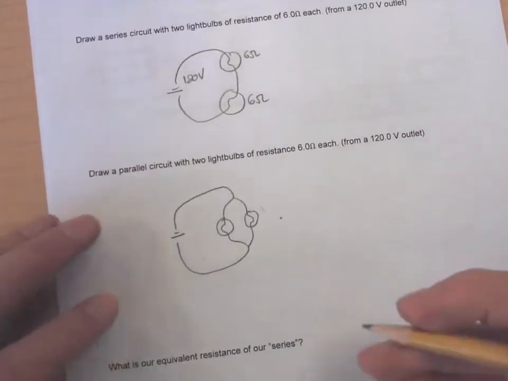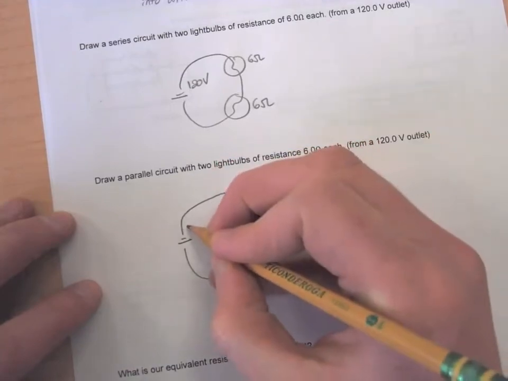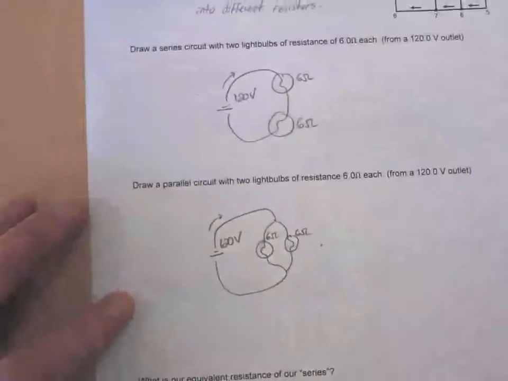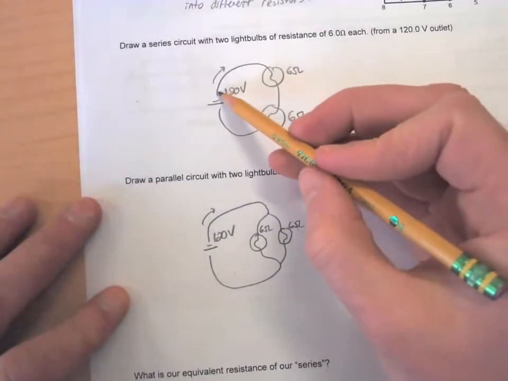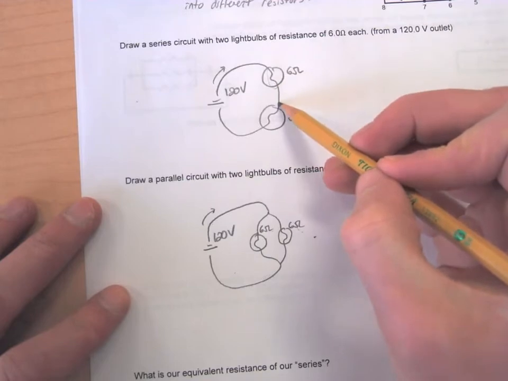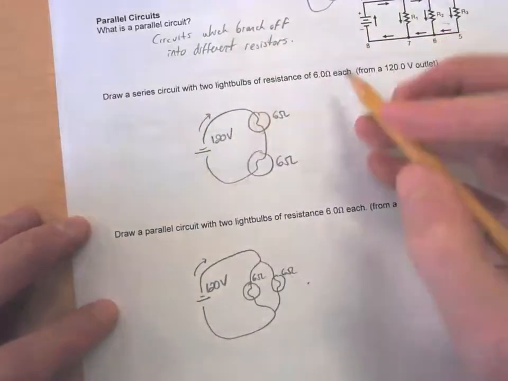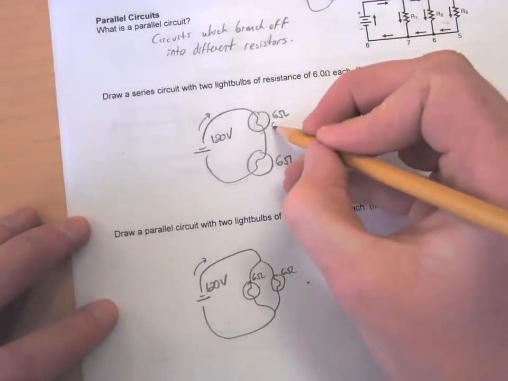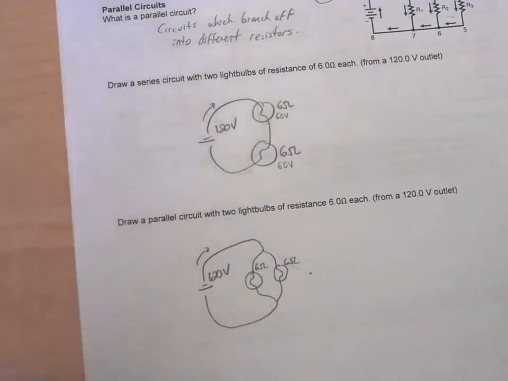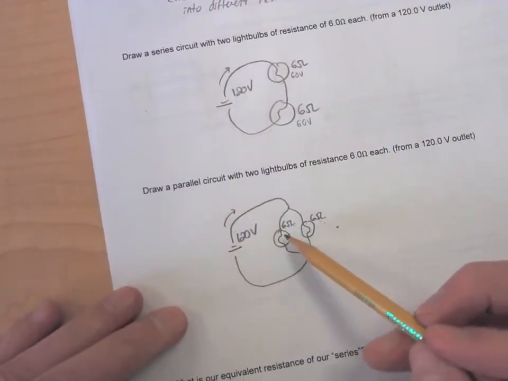Okay, so here's 2 light bulbs, 6 ohms, 6 ohms, and our voltage is 120 volts, still going around. So the interesting thing here is with series, if you remember, it would go around, voltage would drop, and then the rest of the voltage would drop, and it would return to the battery with 0 voltage. So here, since they are the same resistor, you would bet that that one would be 60 volts and that one would be 60 volts. They'd share the voltage because their resistance is the same from the battery.